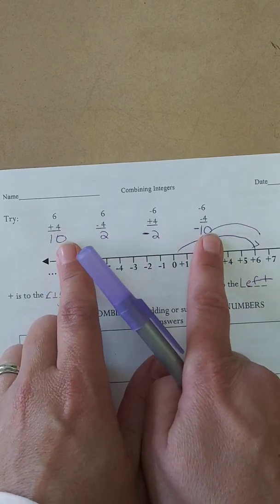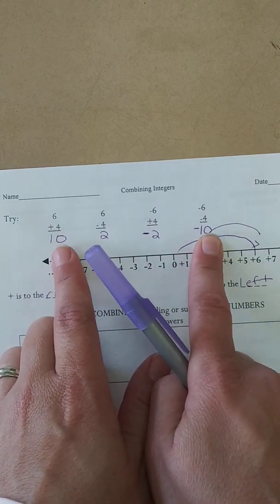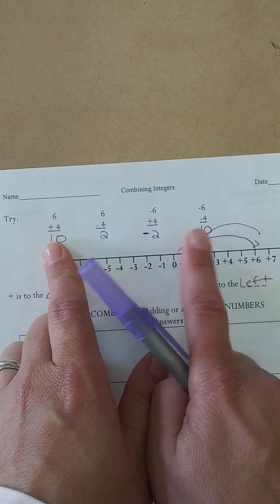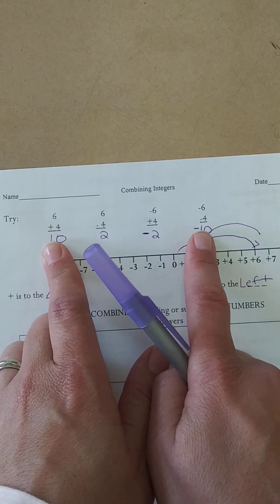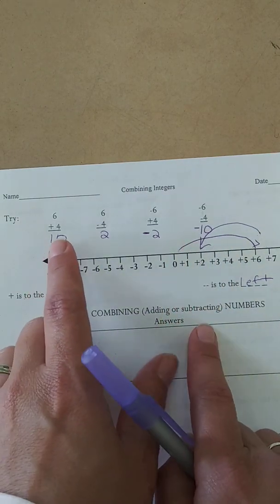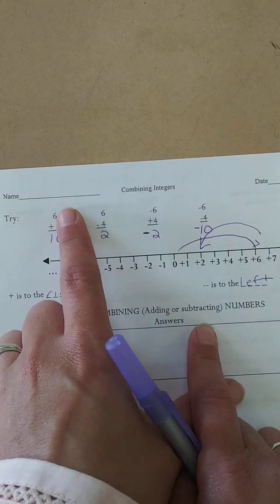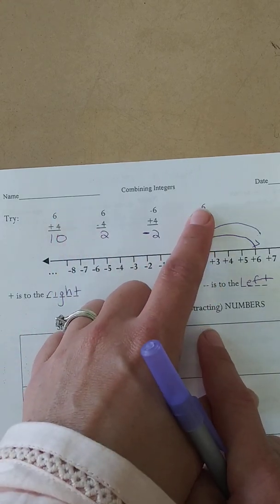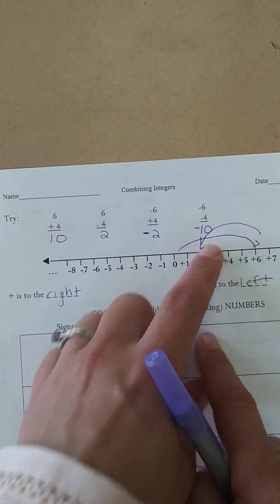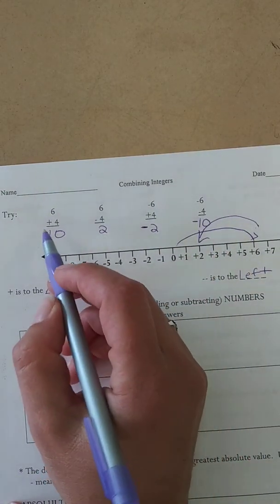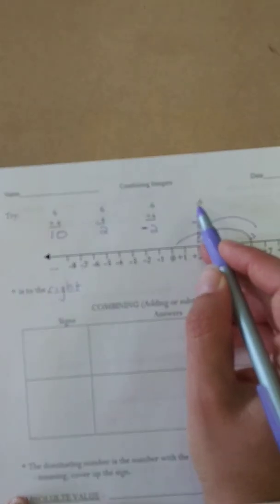When I do this, when does my answer come out positive? When does my answer come out negative? So this one I did 6 and 4 is 10. This one I did 6 negatives and 4 negatives is 10 negatives.